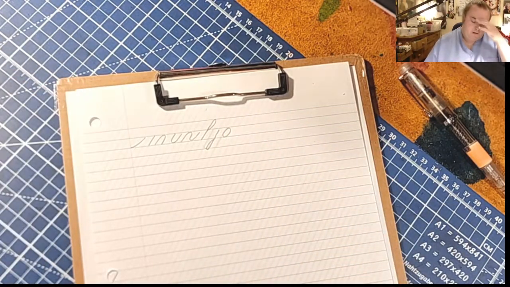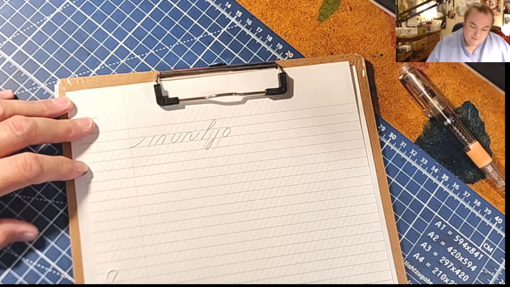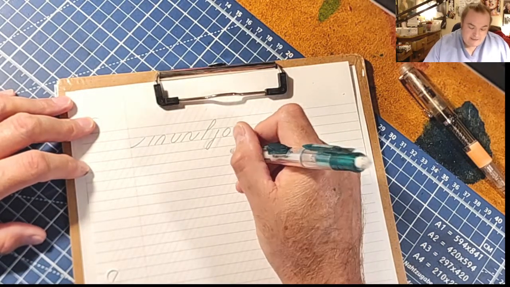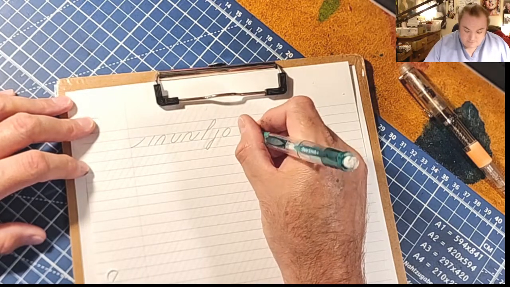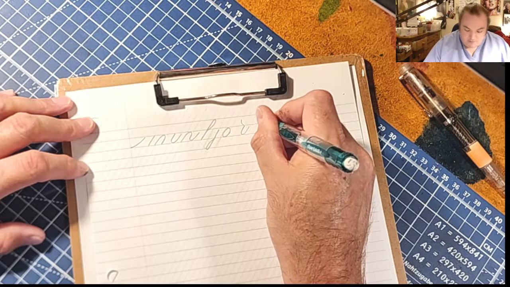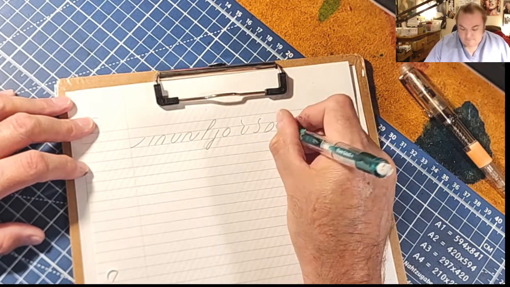All of the lowercase minuscule letters are based on these shapes, except for the R, the S, and the X.